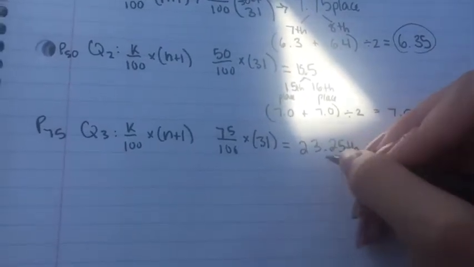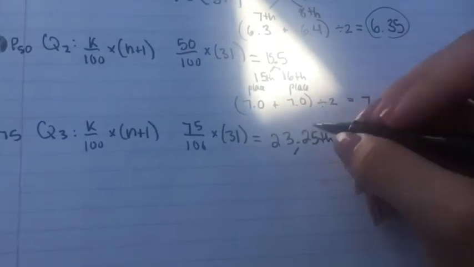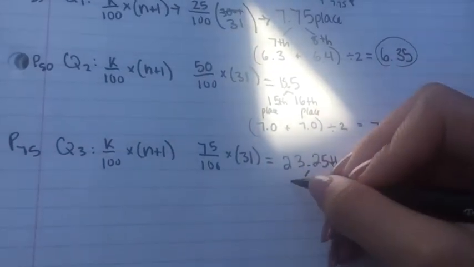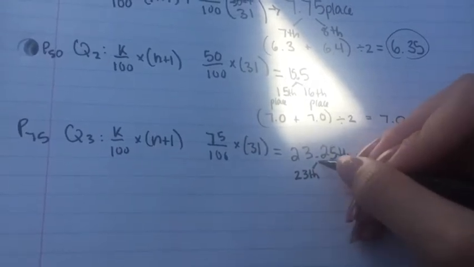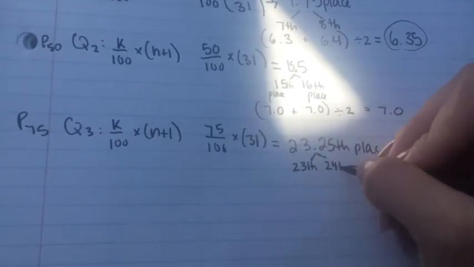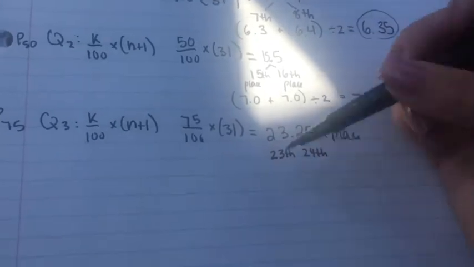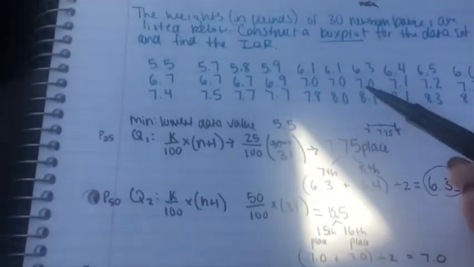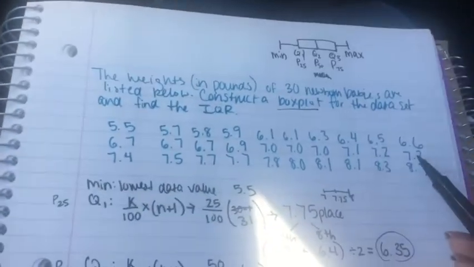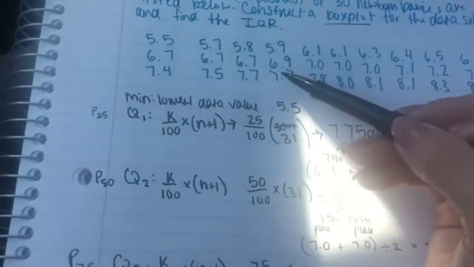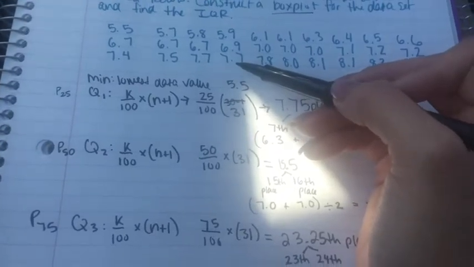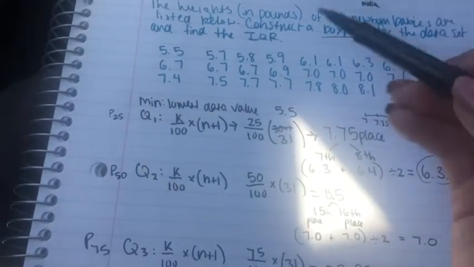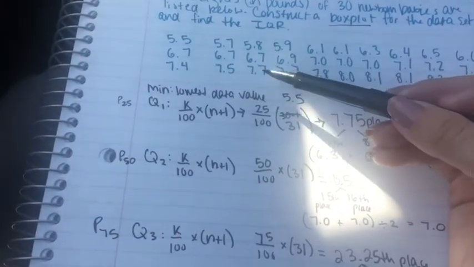But again, it's a decimal, so you take the two whole numbers that it's in between. 23 is the number before this, and 24 is the whole number after this. So now I'm going to count to the 23rd and the 24th place. So this is 10, this is 20, 21, 22, 23, 24. So my 24th place is 7.7. And my 23rd place is also 7.7.